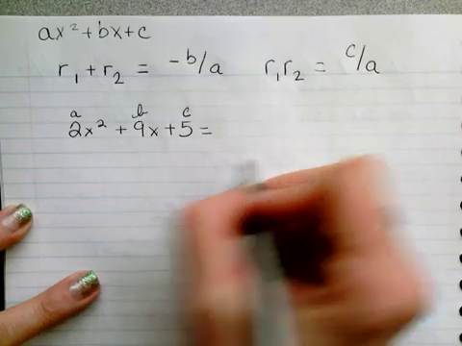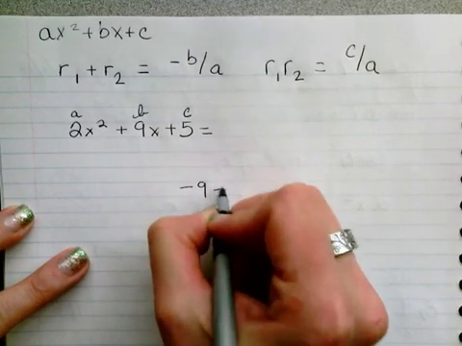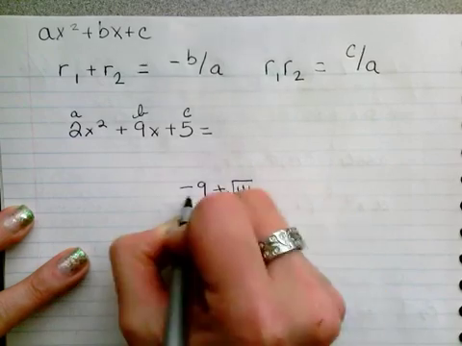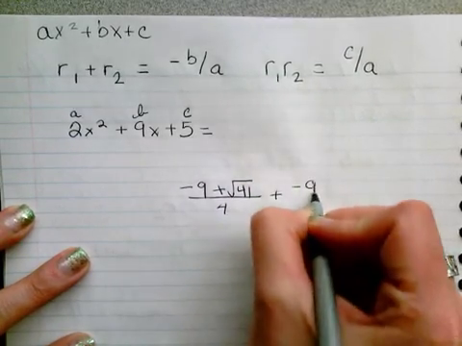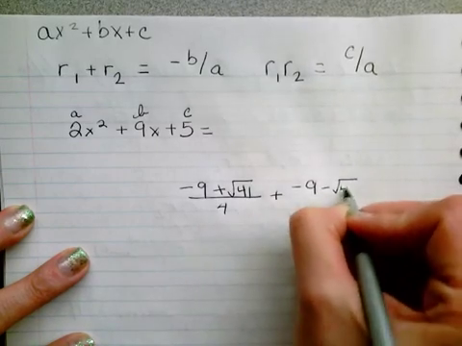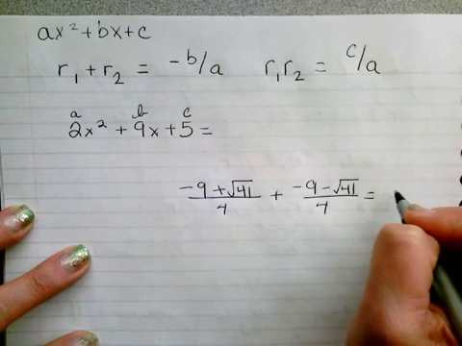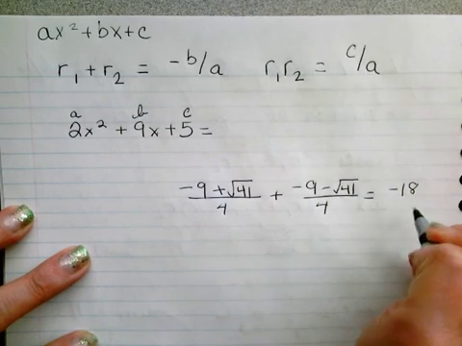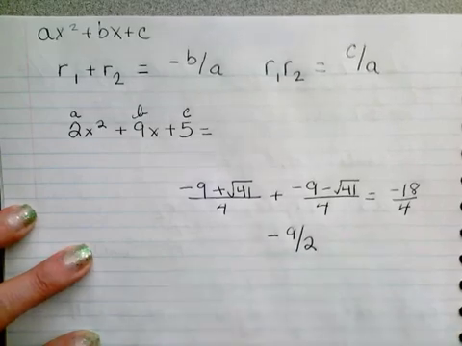They've given us negative 9 plus radical 41 over 4, and they've said to add it to negative 9 minus radical 41 over 4, and they came up with negative 18 over 4, otherwise known as negative 9 over 2.